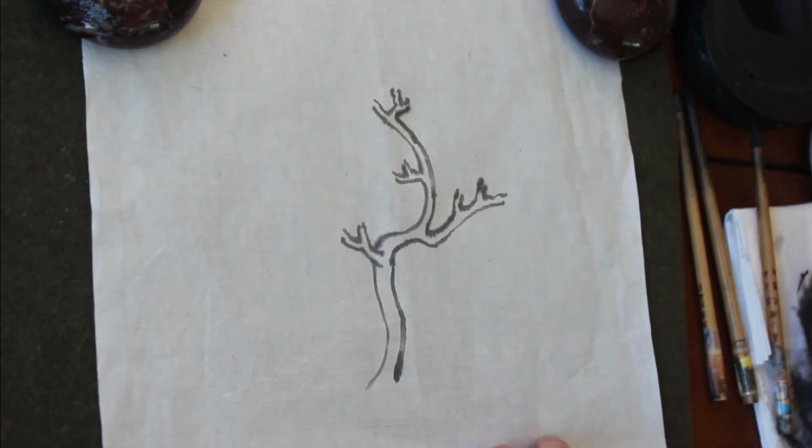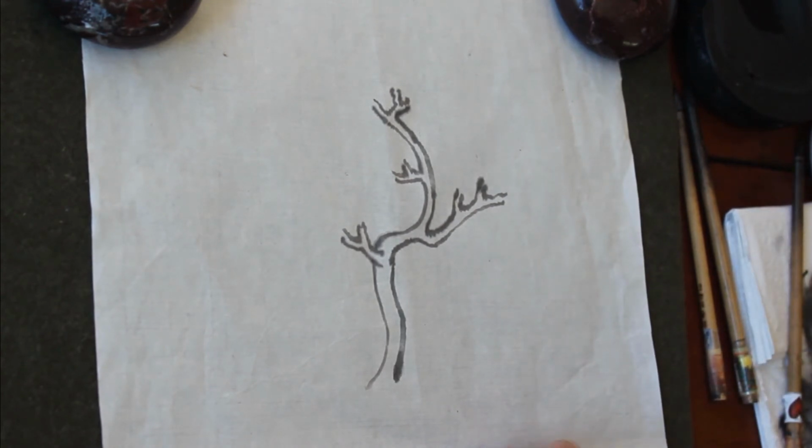So get shape down, then I use darker ink to go over with it.